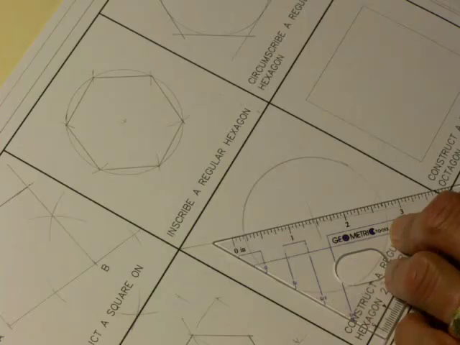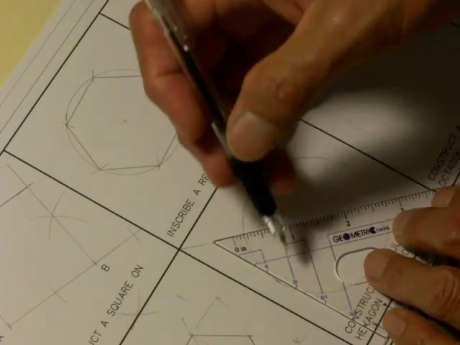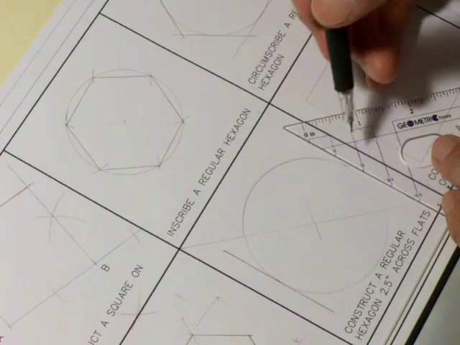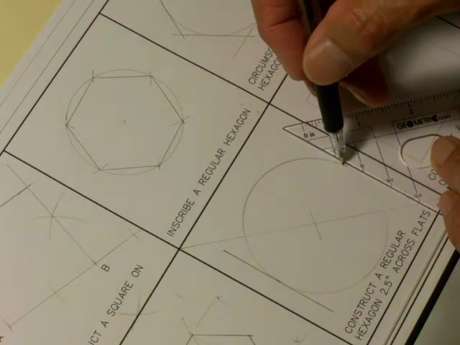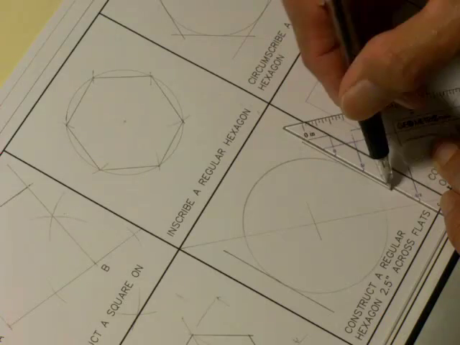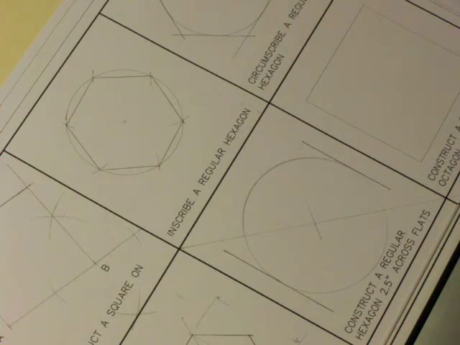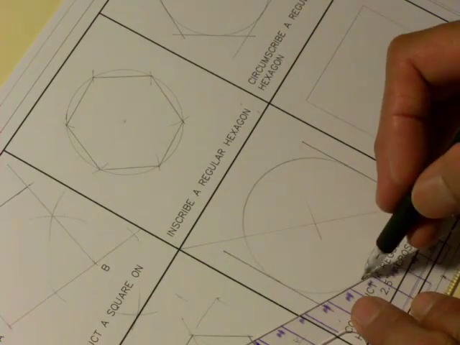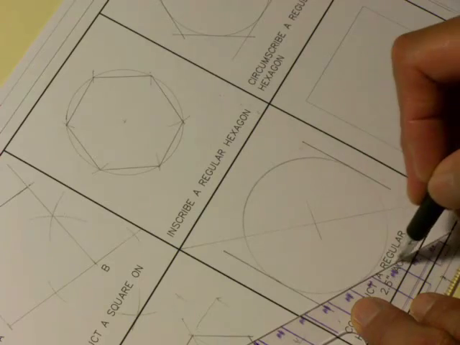the flat portion of that circle, draw a line, and since I know I can construct a hexagon with my 30-60 triangle, I can go ahead and do tangents to that circle.